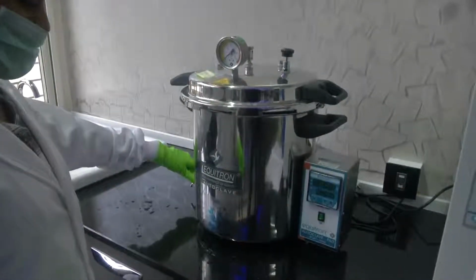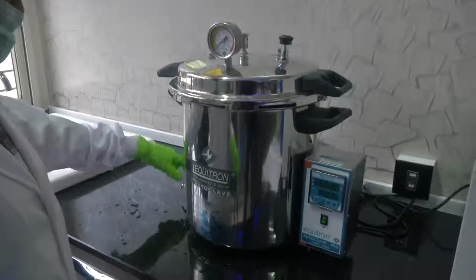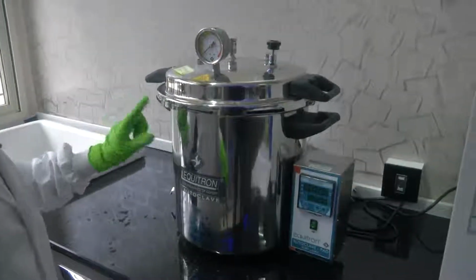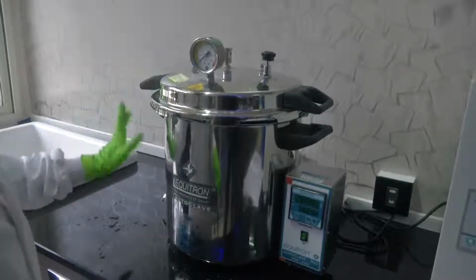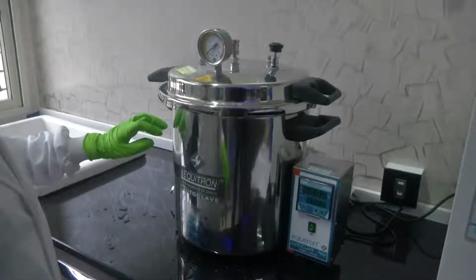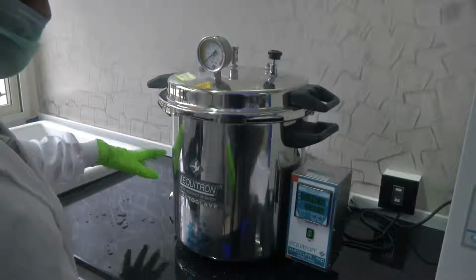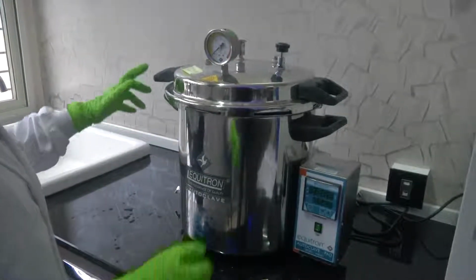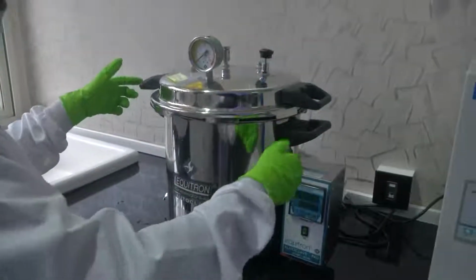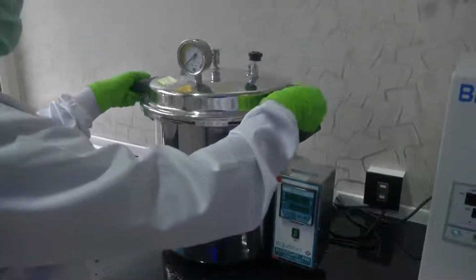So make sure the air exhaust is kept open and you let out all the air. Once the air is discharged, the exhaust can be closed, and then you can allow it to build pressure inside.